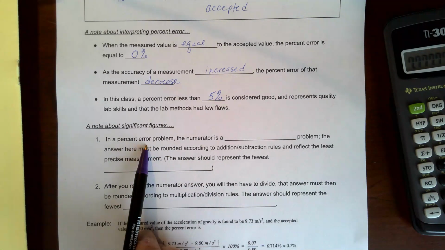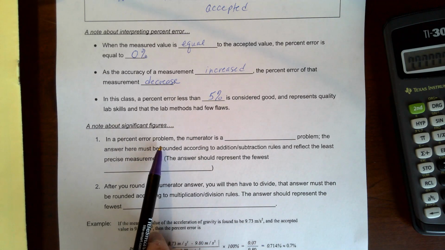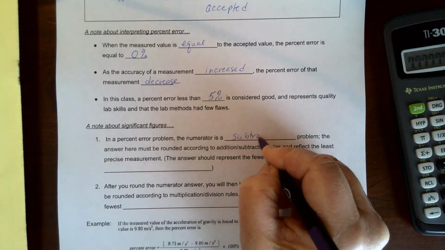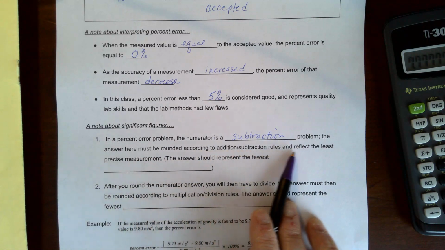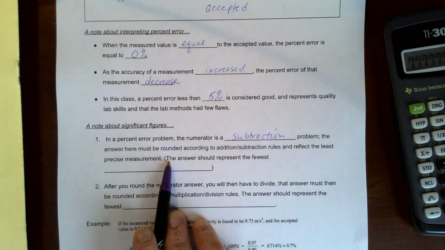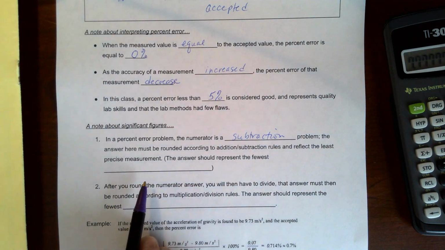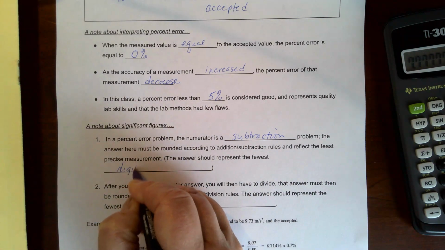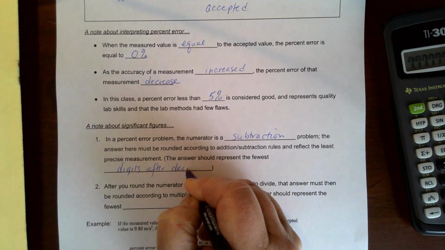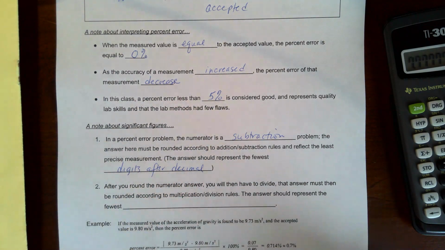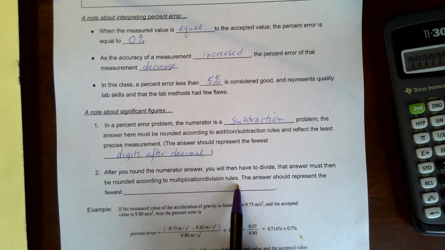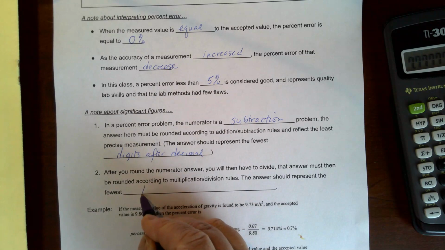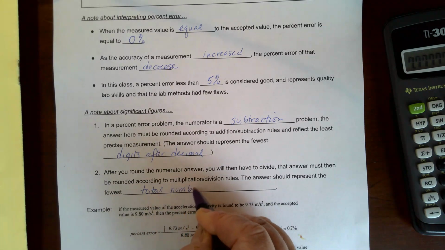A note about significant figures. In a percent error problem, the numerator is a subtraction problem. The answer here must be rounded according to the addition-subtraction rules and reflect the least precise measurement. As you recall, in a subtraction problem, the answer should represent the fewest digits after the decimal. But after you round the numerator answer, you're then going to have to divide. And that answer must then be rounded according to the multiplication-division rules. The answer now should represent the fewest total number of sig figs.